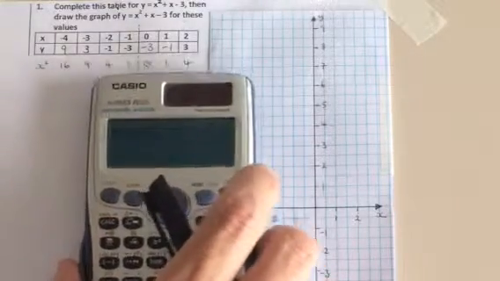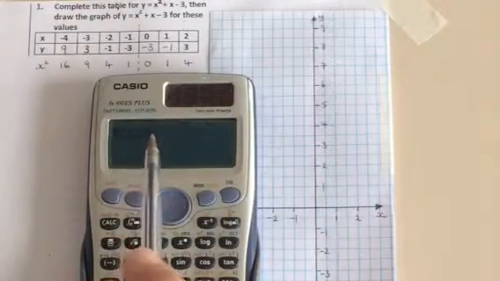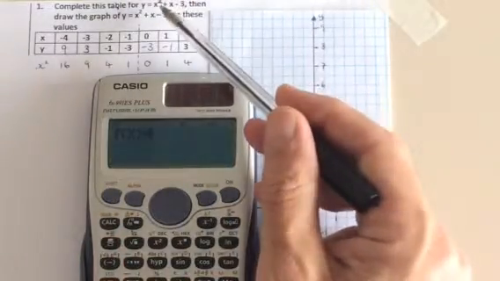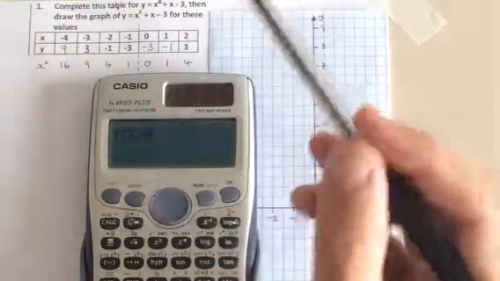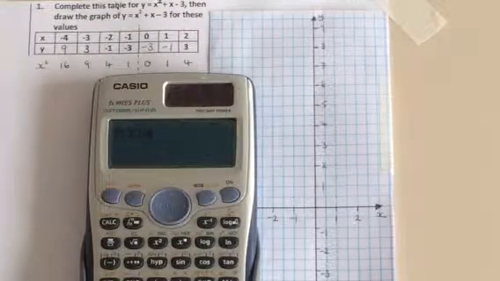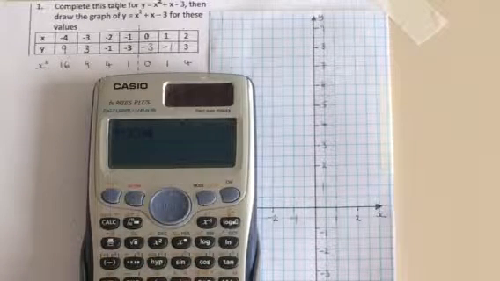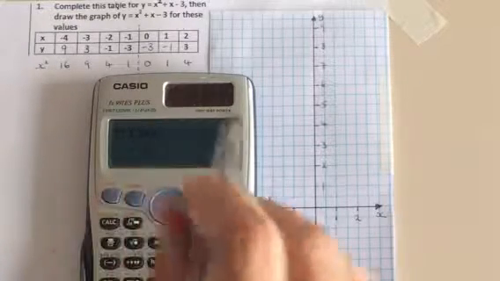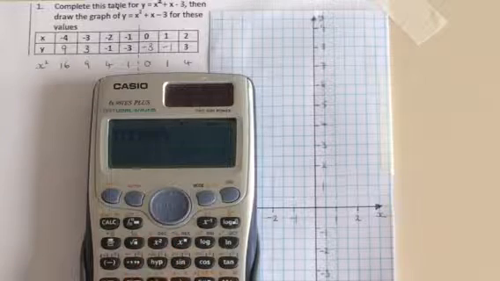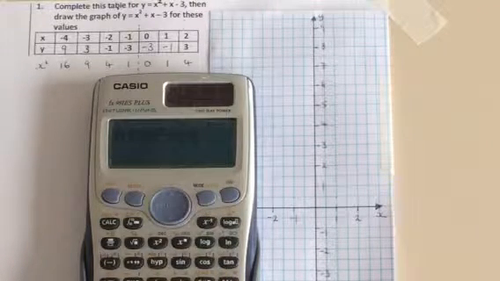Then your calculator says f(x) equals. Now I'm going to enter x squared plus x minus 3. To get the x symbol on your calculator, you press the alpha button and then the closed bracket, which has a red x above it. So I've got x squared plus x minus 3. And when I've entered that, I'm going to press equals.